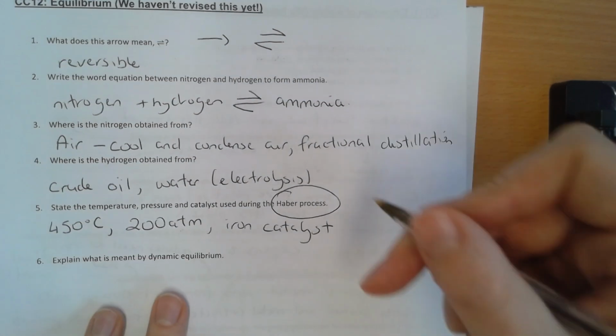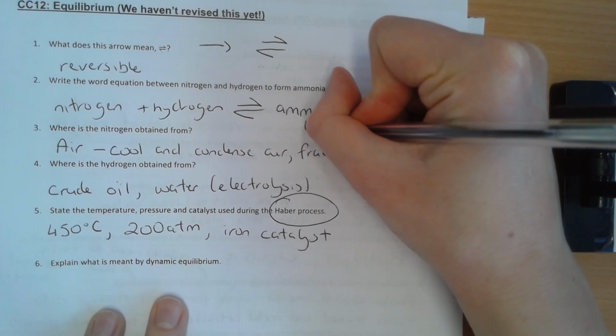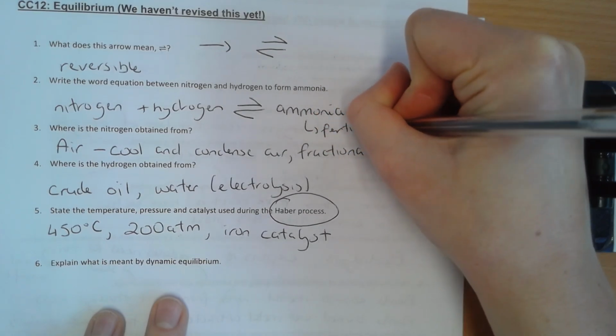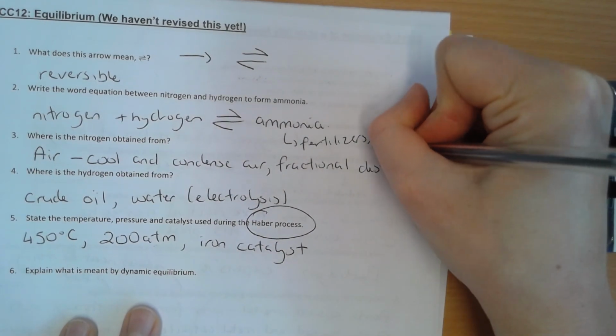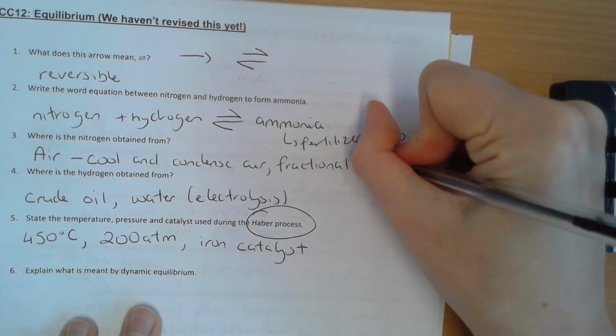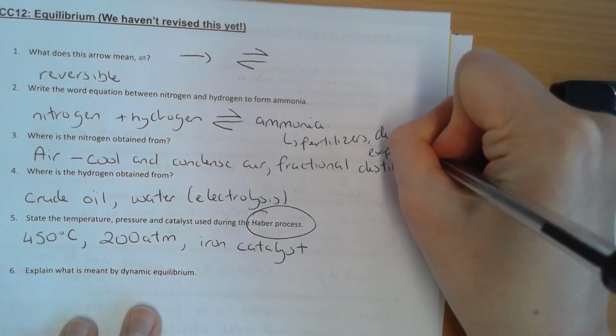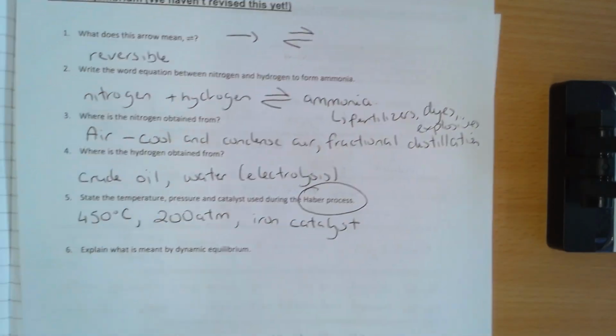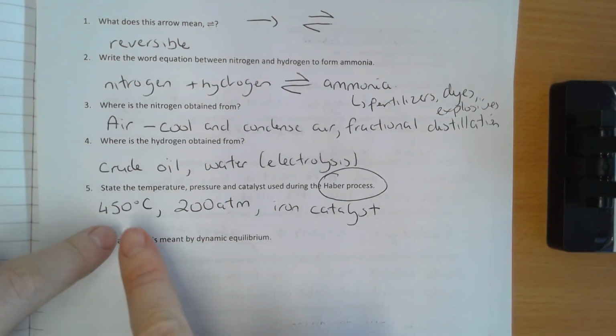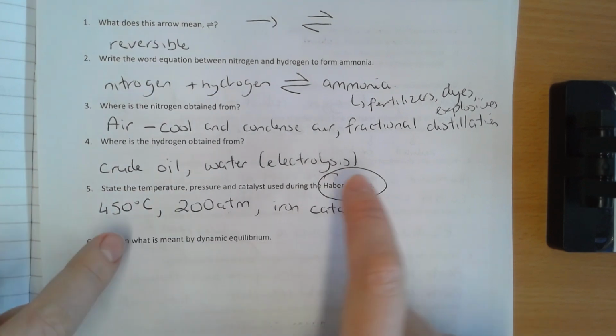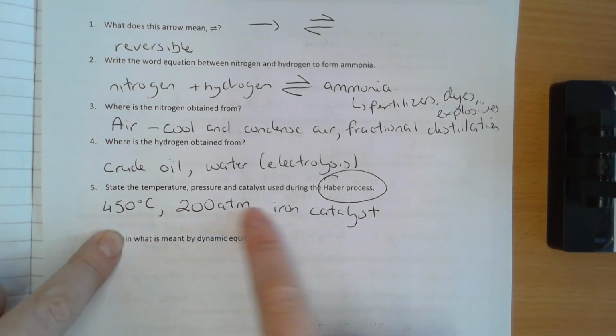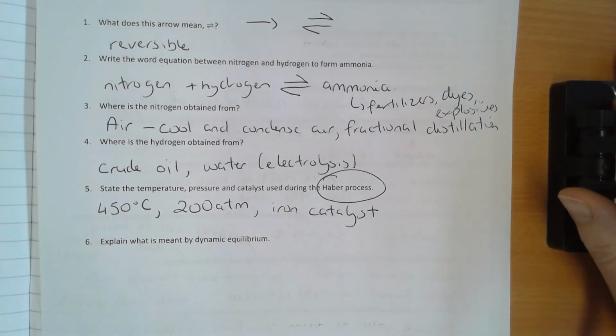Now we're trying to make loads of ammonia because ammonia is useful. You use it in fertilizers to help crops grow. You use it in dyes if you ever dye your hair. You use it in explosives. So because this is a really useful product, we make loads of it. And the guy who figured out the best way to make it actually got a Nobel Prize for this, but these are the conditions he chose.